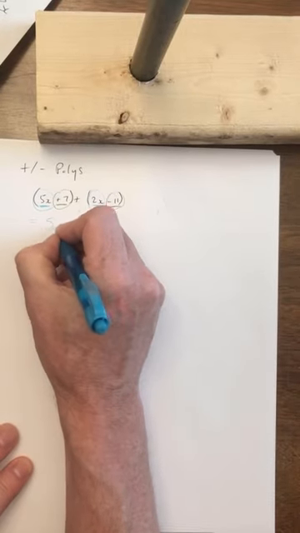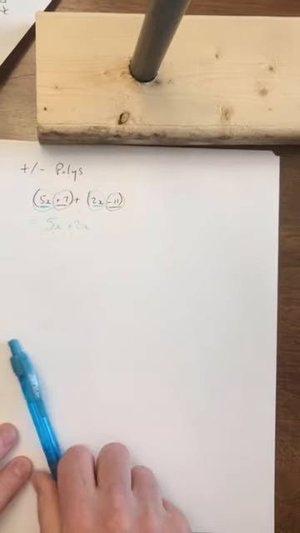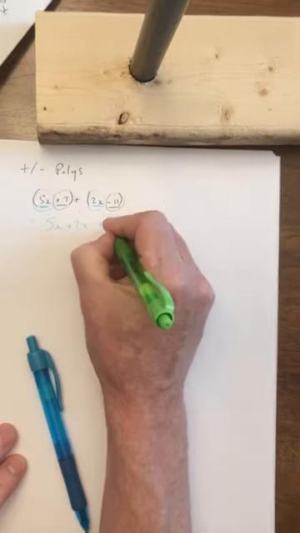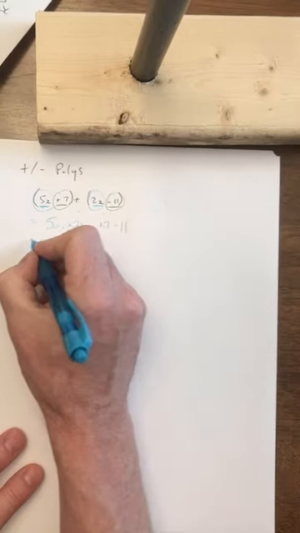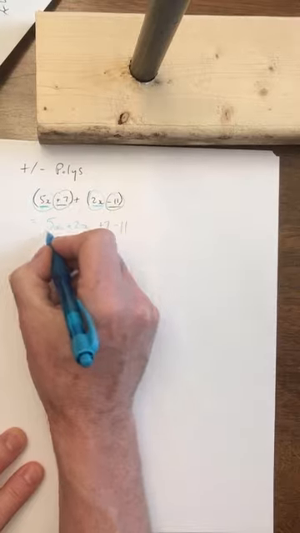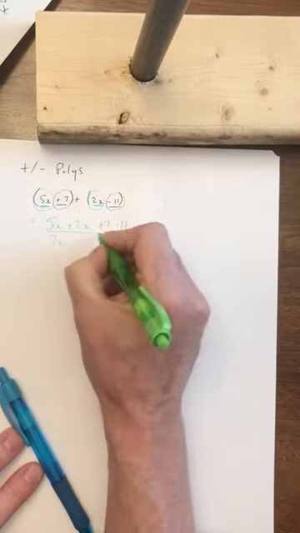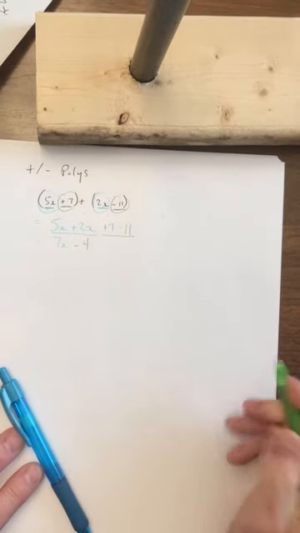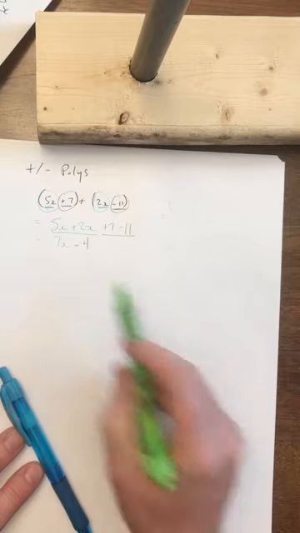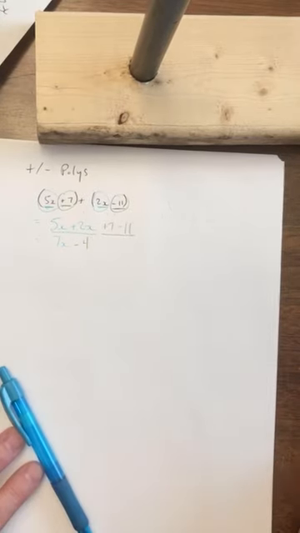So when I do that, I'm going to put my 5 blueberries and my 2 blueberries beside each other, and my 7 green apples and my minus 11 green apples beside each other. And then I can simplify. I can say that I have 7 blueberries, and here 7 apples minus 11 apples is minus 4 apples. I can't go any further, of course. These are unlike fruit. These are unlike terms. And so we are done with that.